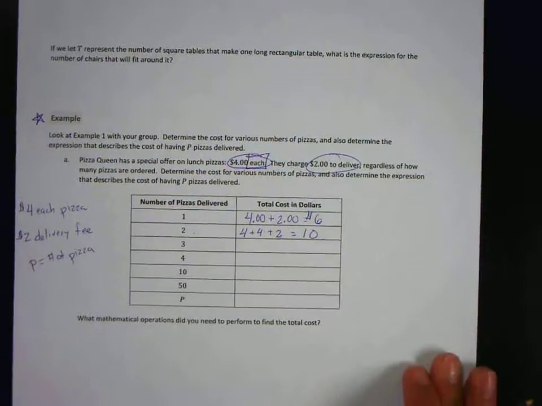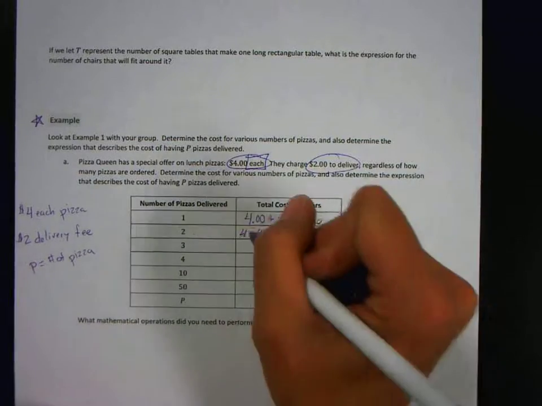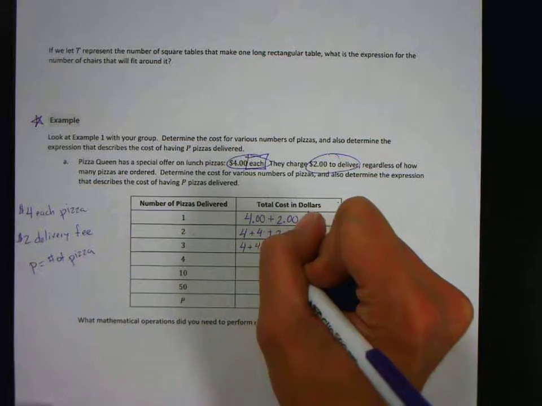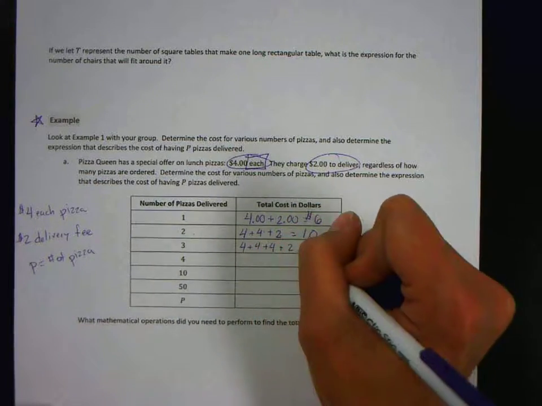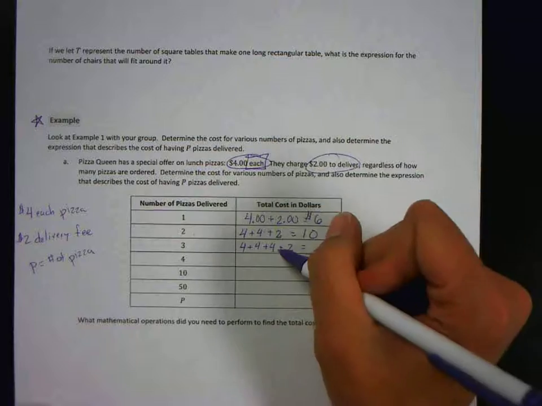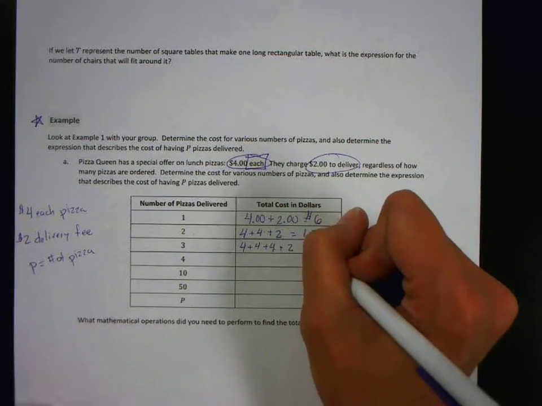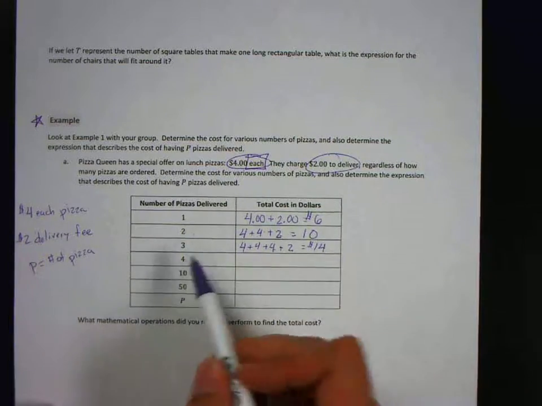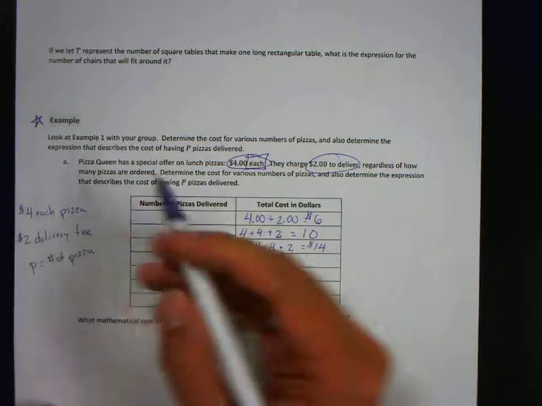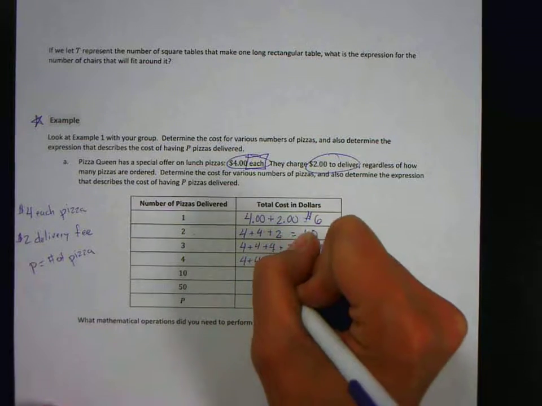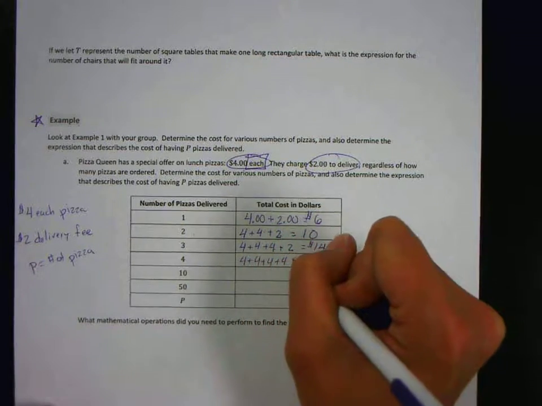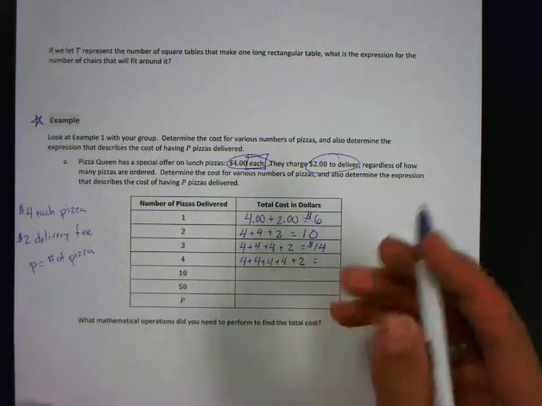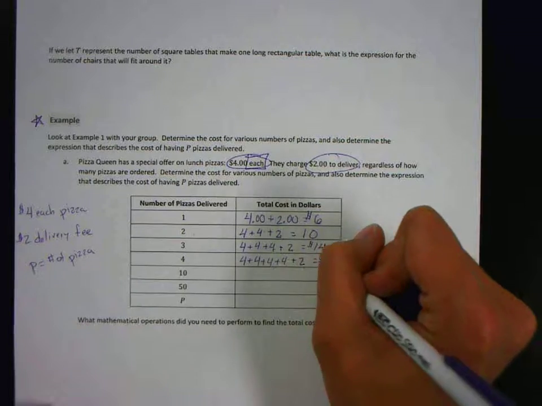Alright, let's see if I have 3 pizzas delivered, and they're $4 each, so I have 4 plus 4 plus 4, and then plus my delivery fee. So we have 4, 8, 12, plus 2 is 14, so that's $14 for 3 pizzas. Let's say if I order 4 pizzas, and they're $4 each. So we have 4 plus 4 plus 4 plus 4, and then plus my delivery fee. So we have 4, 8, 12, 16. 16 plus 2 is going to be 18. So I have $18 for pizza.